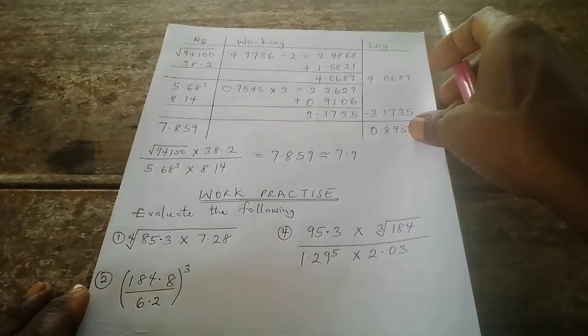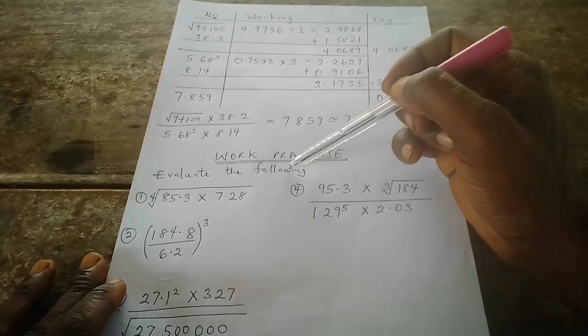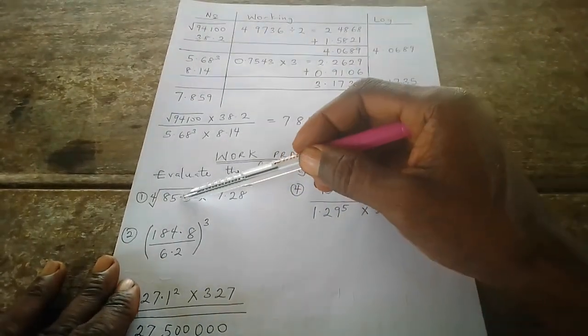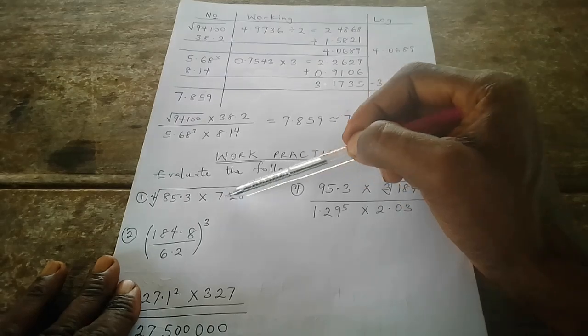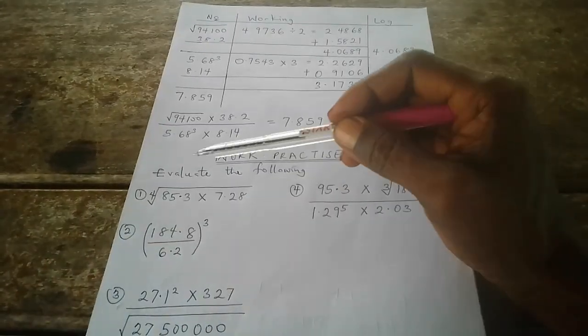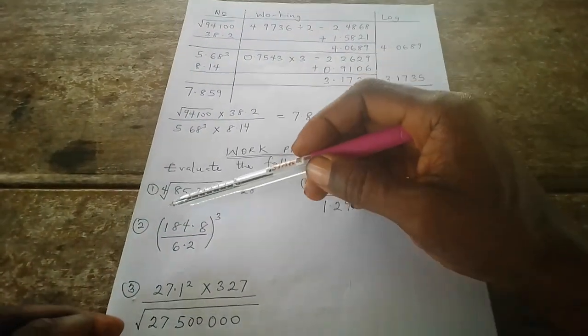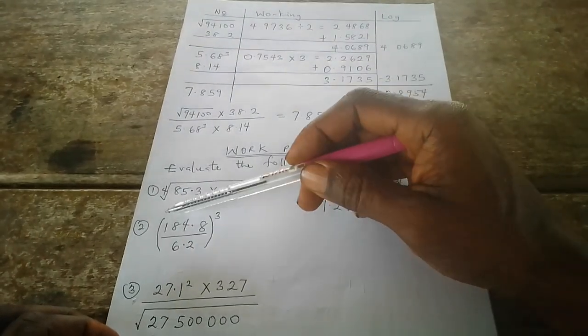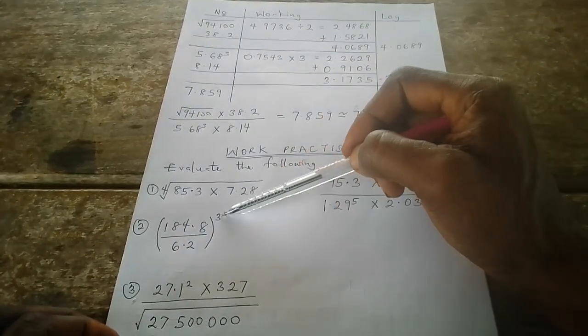So for the class work practice, you are going to do this. Evaluate the following. Number 1, the fourth root of 85.3 times 7.28. Number 2, 184.8 divided by 6.2 raised to power 3.